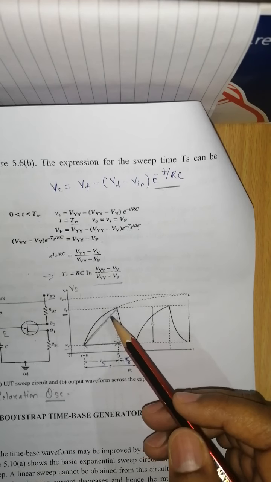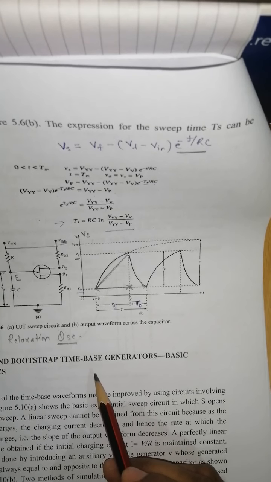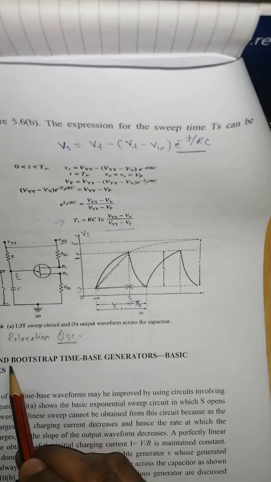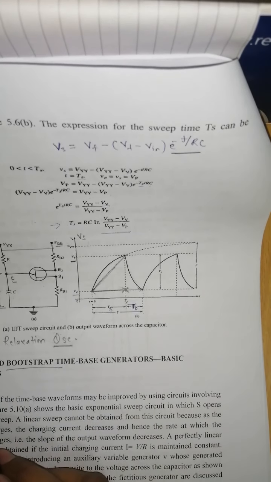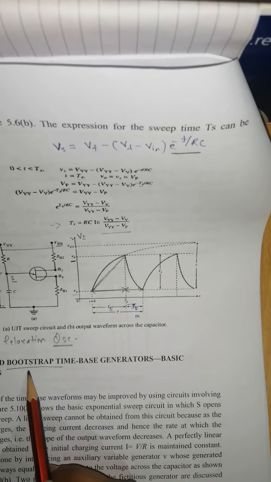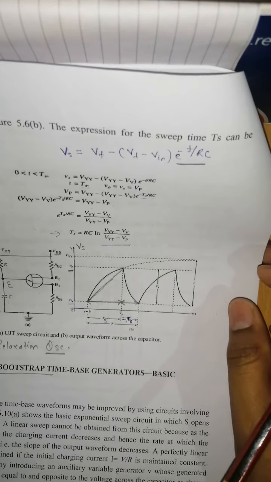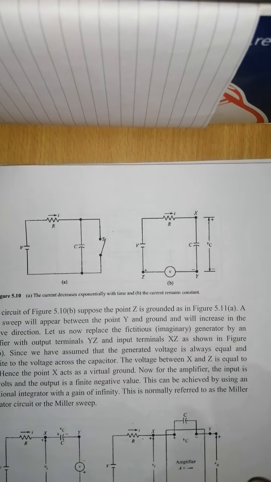So in this concern, these two phenomena are given: one is the Miller and the other is Bootstrap. First we will discuss the Miller principle, and then further we will talk about the Bootstrap principle. We are discussing the basic phenomena and the basic principle.